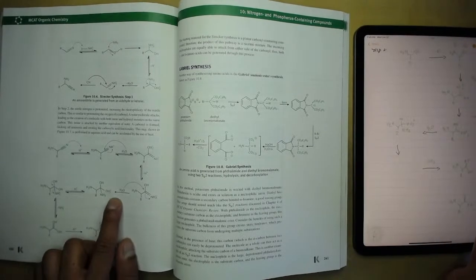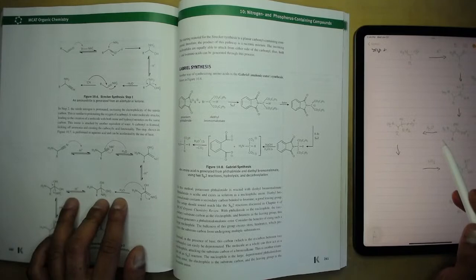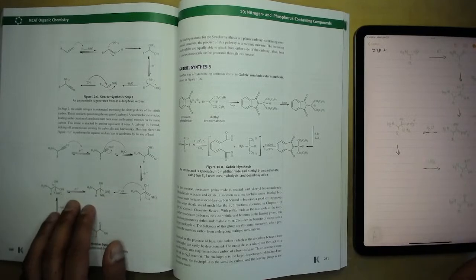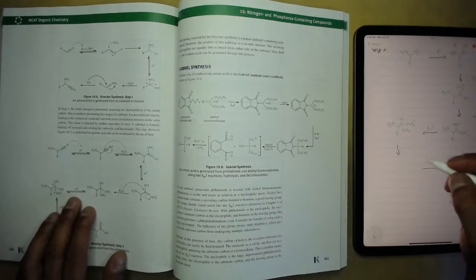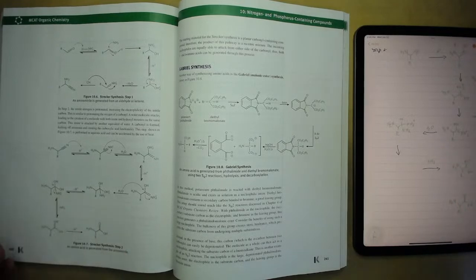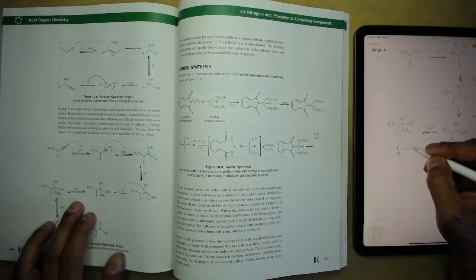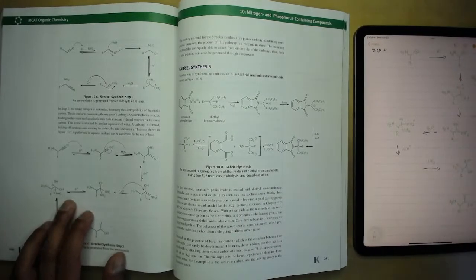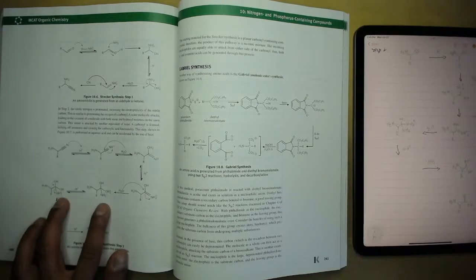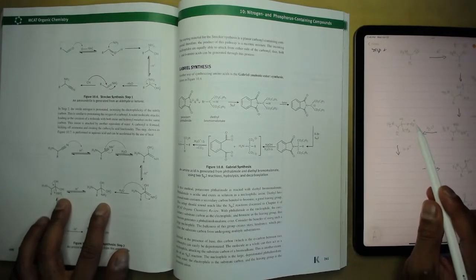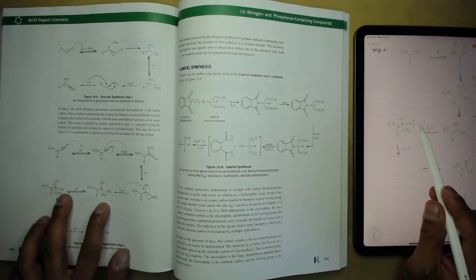So after the second attack of water, we have to lose or reshuffle our hydrogen a little bit. Either we have a hydrogen on the hydroxyl group or we have two hydrogens on the hydroxyl group.